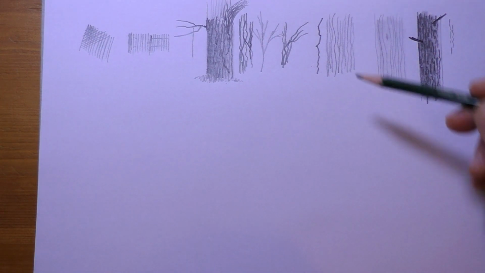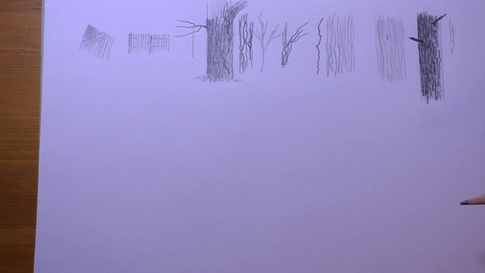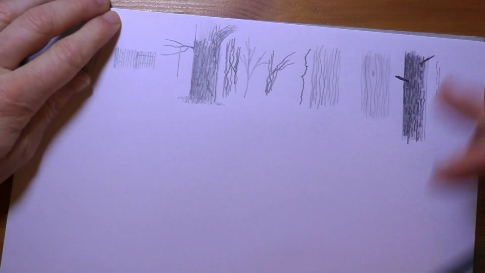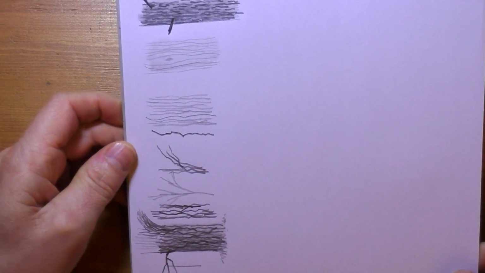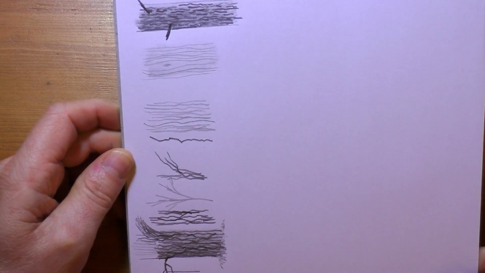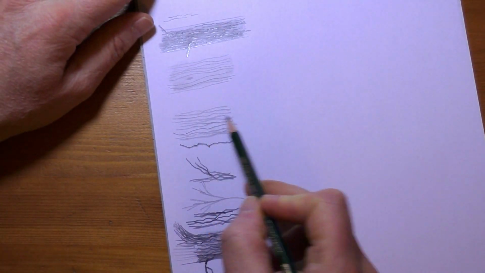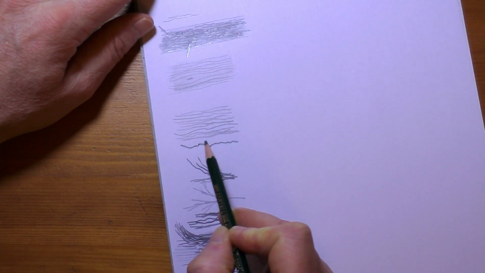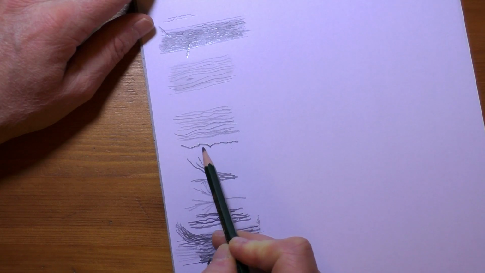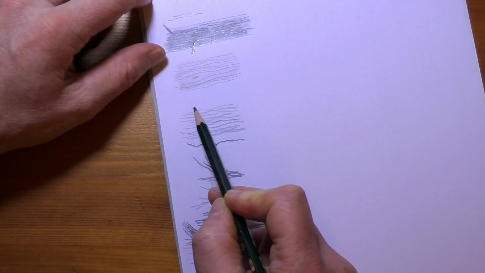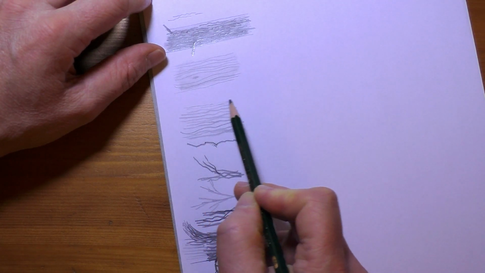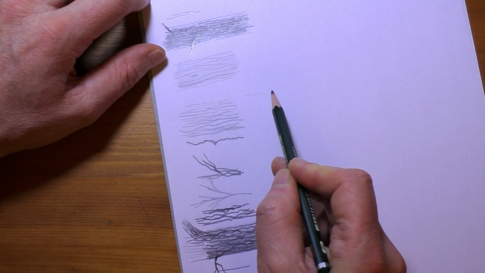Now we can take this one step further as well. If we look at this as vertical lines, aren't we? If we turn this horizontal like that, it starts to take on a whole new meaning, because if we look at this, there's a foreground wave there, and these are all waves running off into the distance of a seascape drawing or something. It's the same kind of thing.